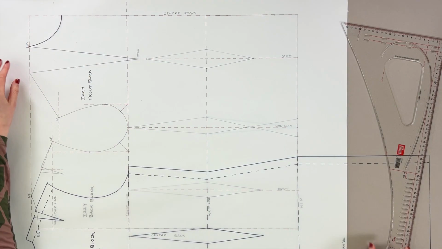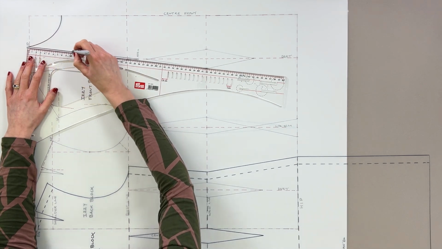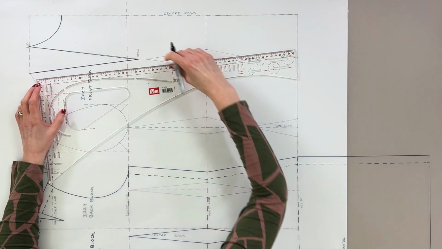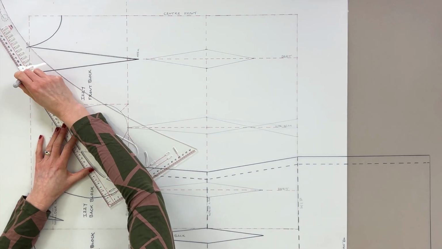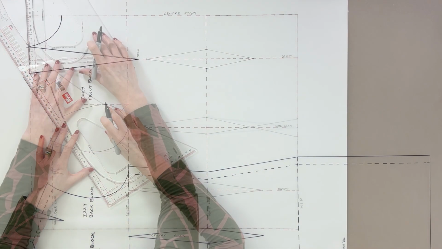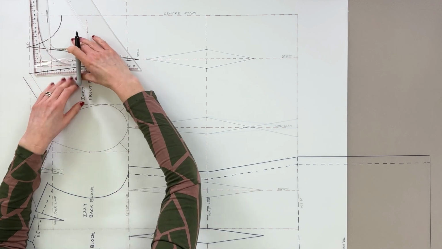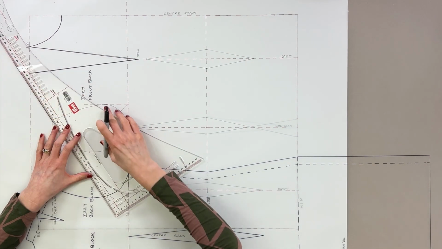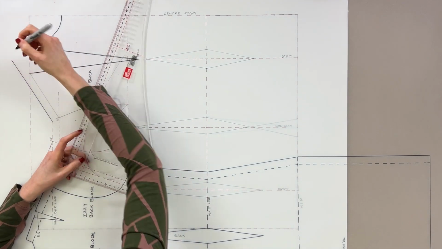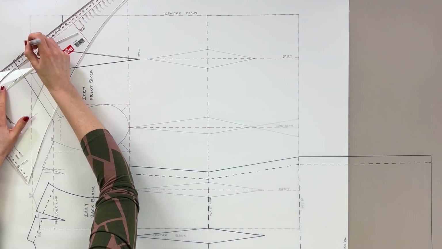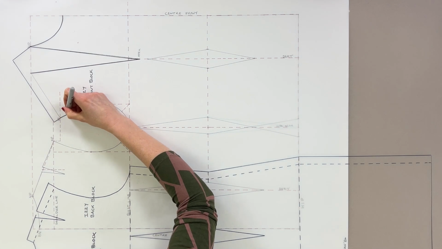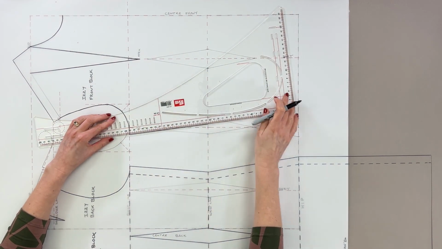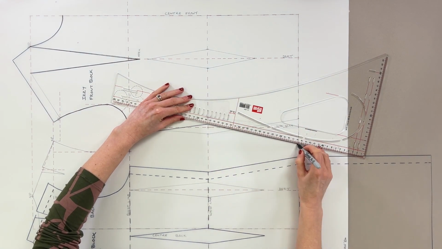Draw in the neckline. Draw in the bust dart from the neck down to the apex, back up again. Add the seam allowance to the shoulder seam. At this point, I would then find the centre of the dart and then just extend that shoulder seam all the way up to the centre of that dart line, and then just extend it back down to the neck point. Draw in the arm side, and the seam allowance to the side seam is 1.5 centimetres.